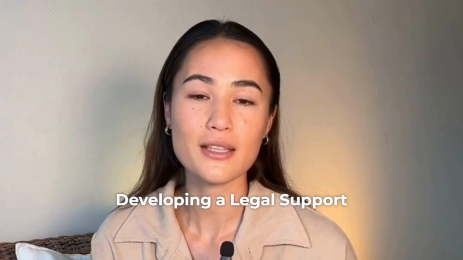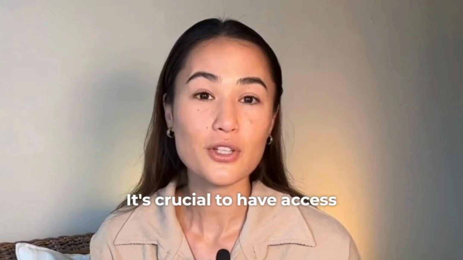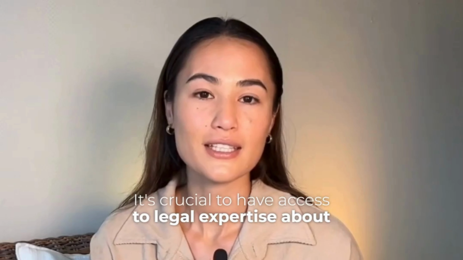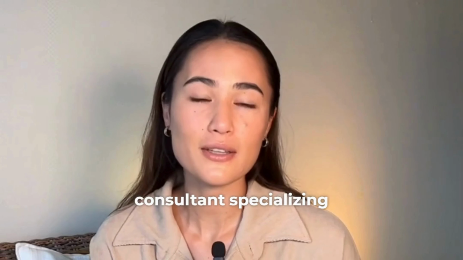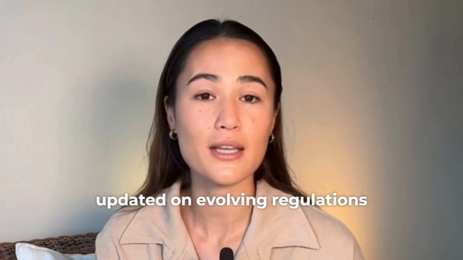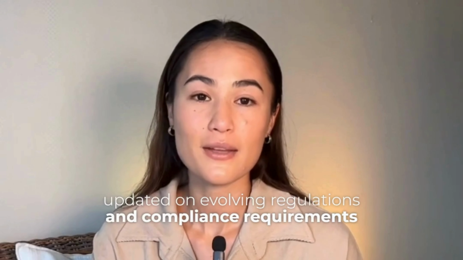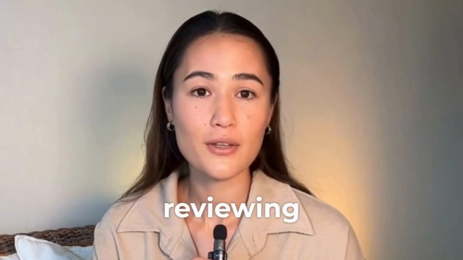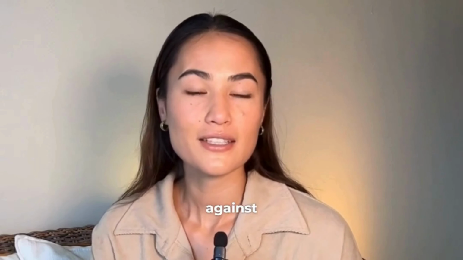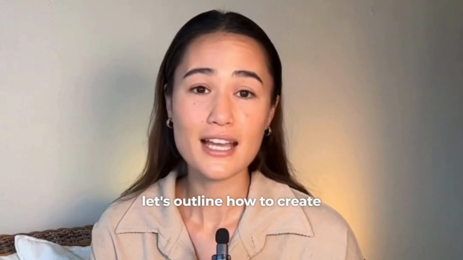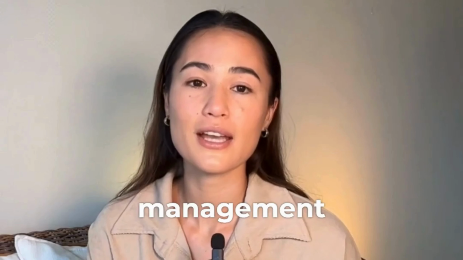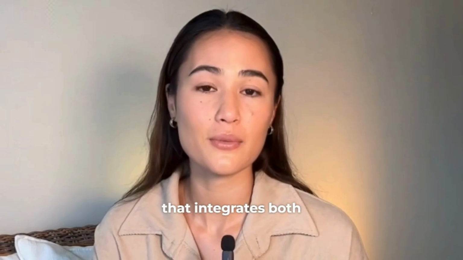2. Developing a legal support system. It's crucial to have access to legal expertise about property law. Engage a solicitor or legal consultant specializing in real estate to keep you updated on evolving regulations and compliance requirements. Having a lawyer who can assist in drafting or reviewing lease agreements can safeguard against future disputes by ensuring clarity and legality.